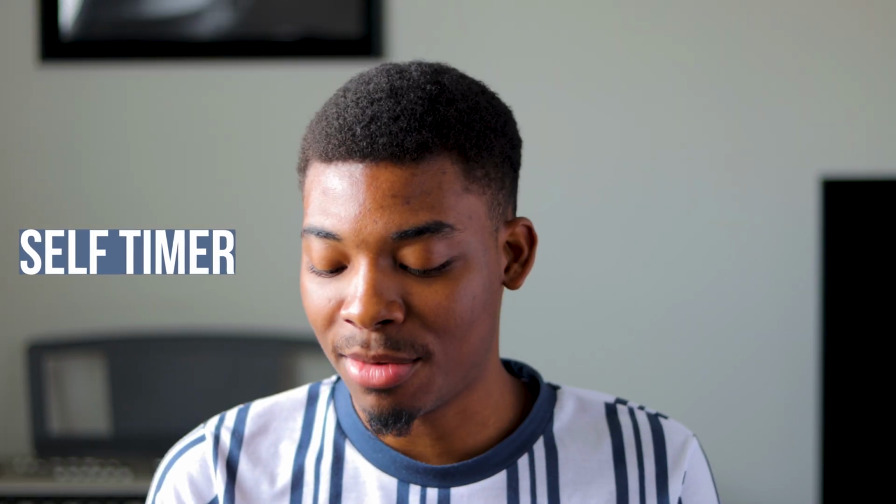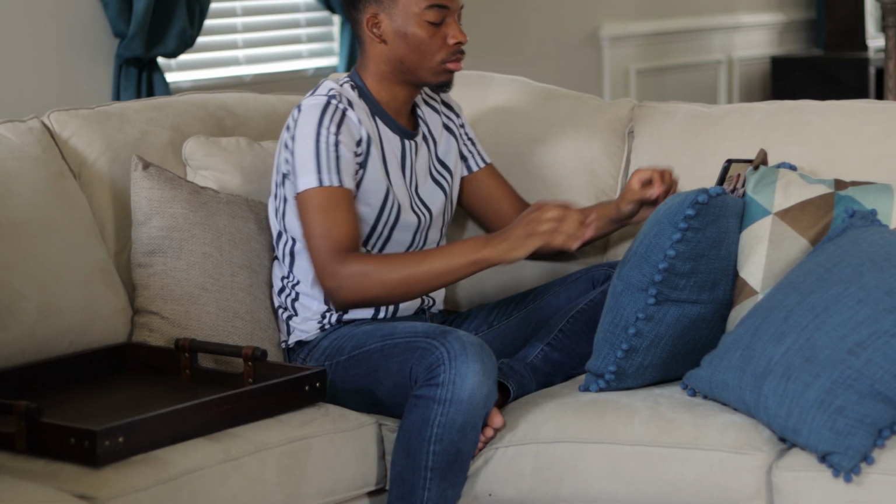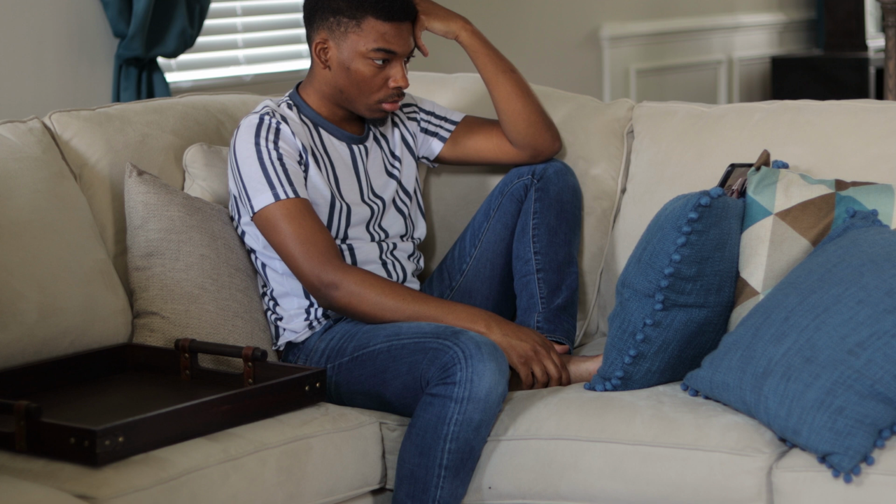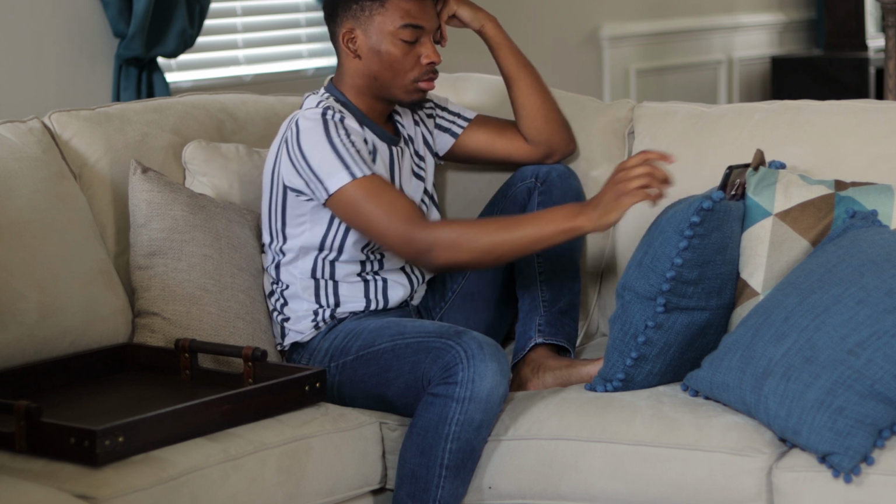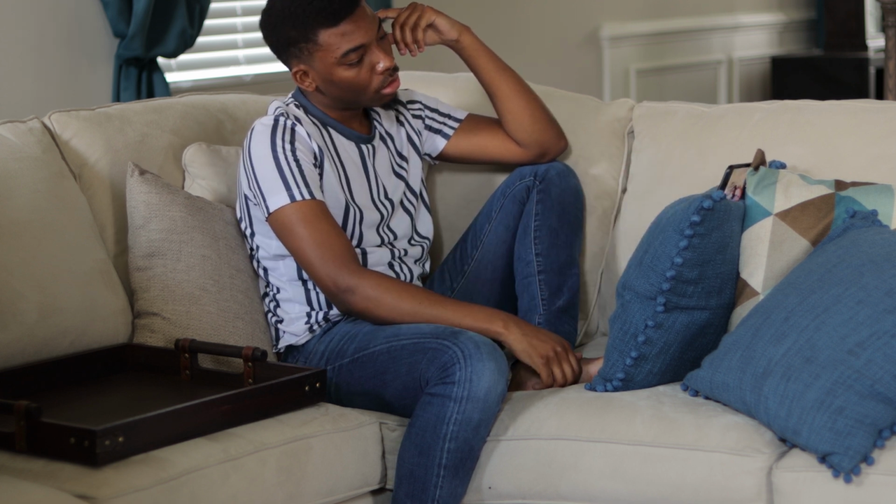Next up is going to be the self timer. You can set the timer for 2 to 10 seconds, and what you can do is set your phone up and take a self portrait of yourself. Try to use a tripod to do this, or you can use other methods by setting your phone up against books so that you can frame your picture and make sure that you can get in spot before the timer expires.